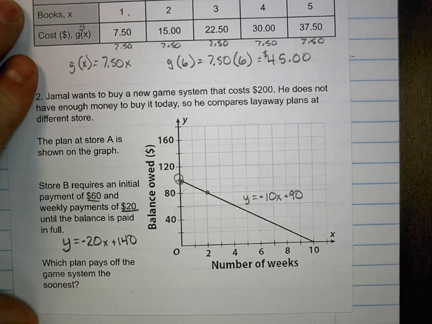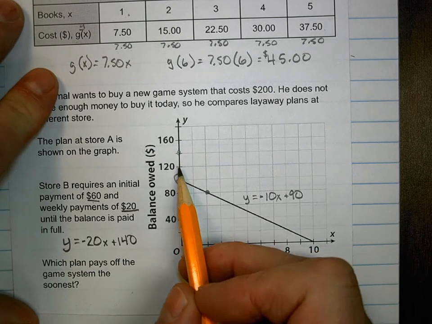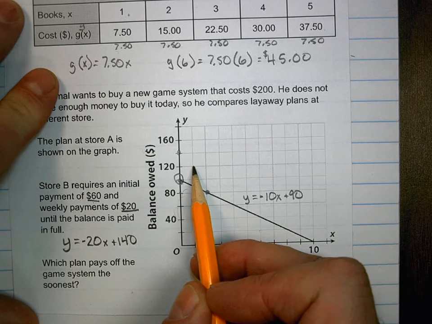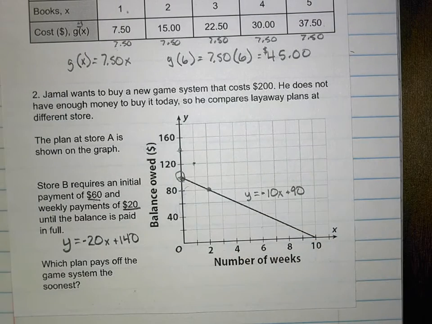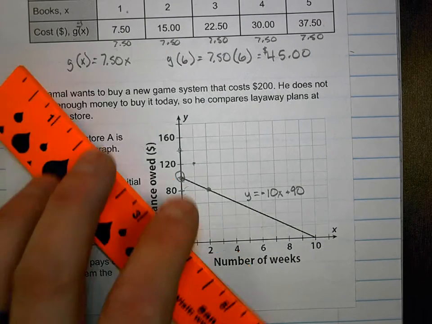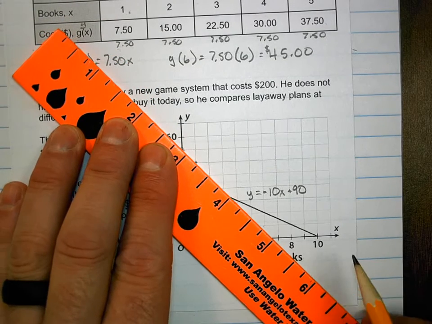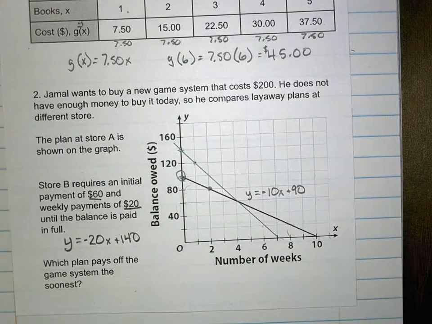So this one I could compare these and figure out, but the graph, since it's there, is much easier. Let's go up to 140. And so from 140, we go down 20 because that's our rise and run, right? 20 over 1. And then I can make a line. The graph is actually fastest in this way. You could have completely ignored writing all the equations and just drawn the graph.